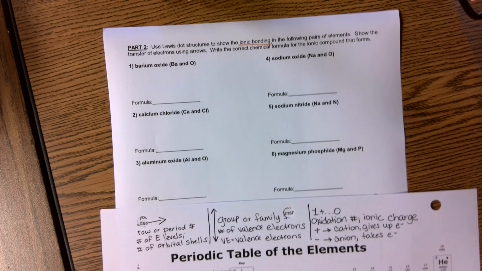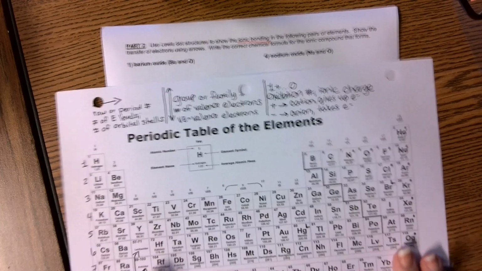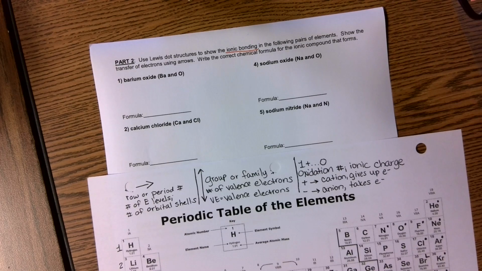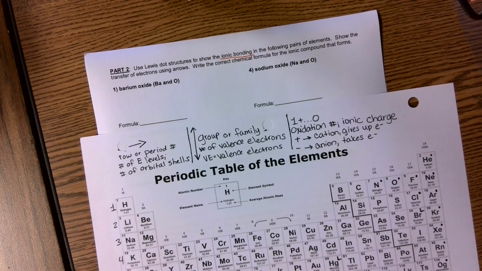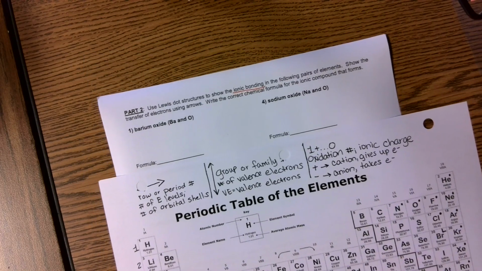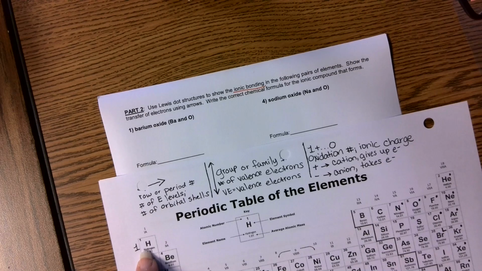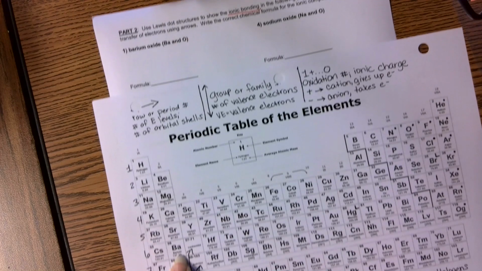So you can see here I have not only my worksheet with me, but I also have a periodic table. Both of these are fabulous tools to always keep on hand. Okay, so let's work on barium oxide. Looking at the periodic table, I want to find barium, and that is Ba. The more you use the periodic table, the faster it is to find them.